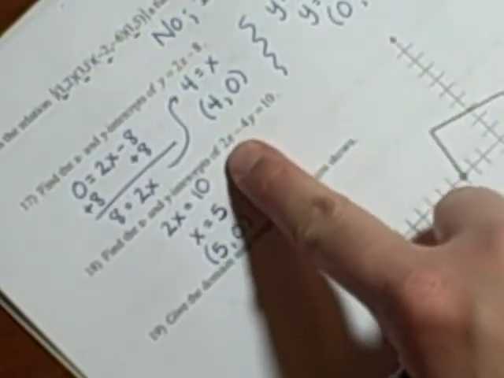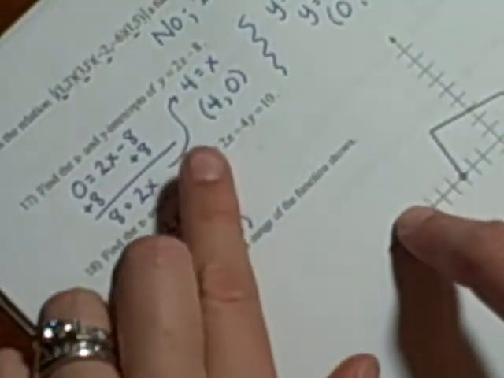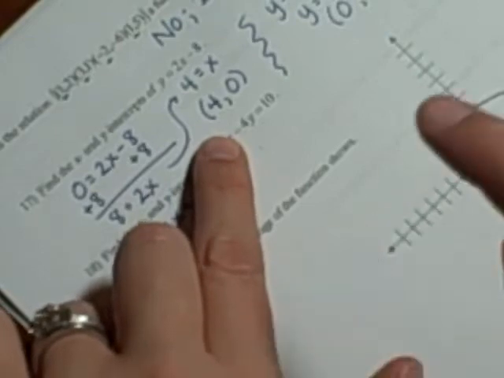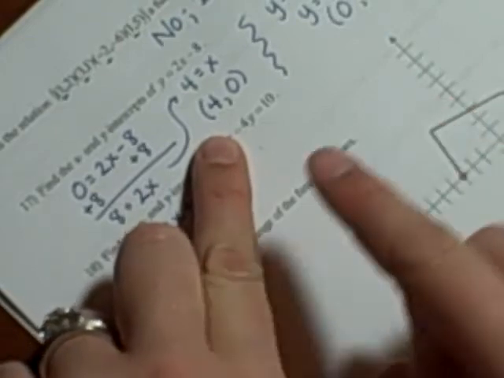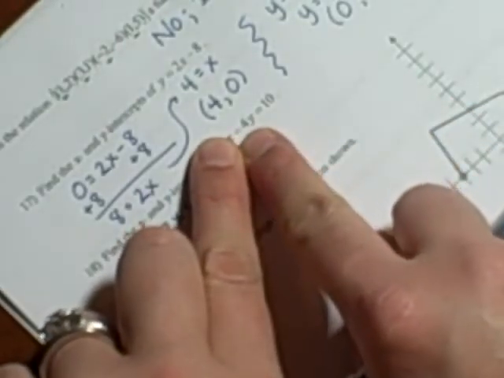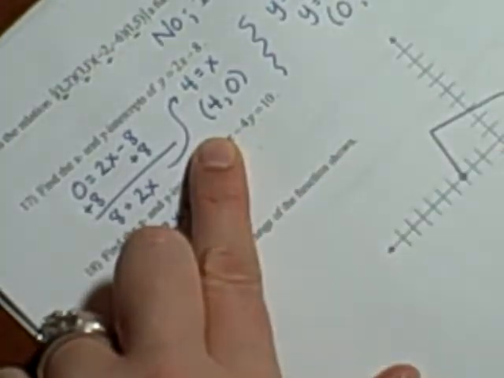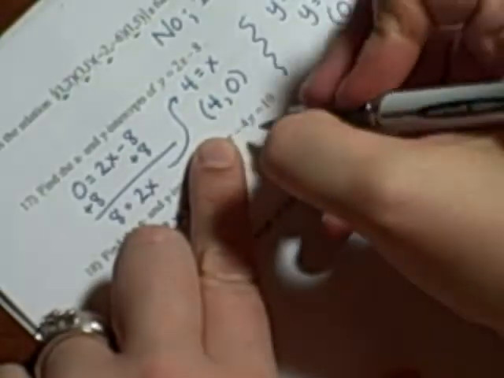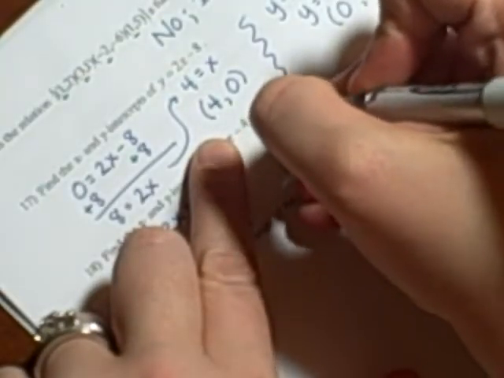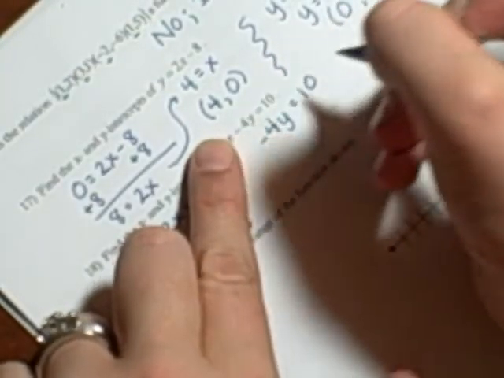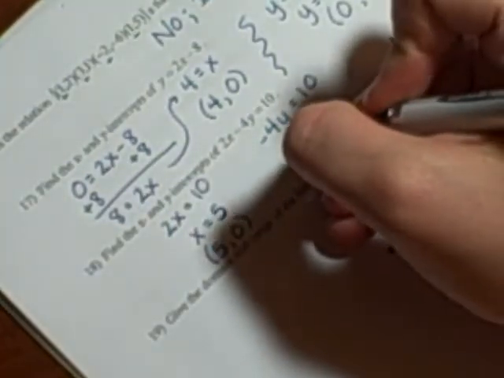For the x-intercept, for the y-intercept, I'm going to put a 0 in place of x. What you want to be careful of when you do this one is make sure that negative sign stays attached to that 4y. That's really negative 4y equals 10. This time, I'm going to divide both sides by negative 4. And that will come out to a decimal, but that's okay.